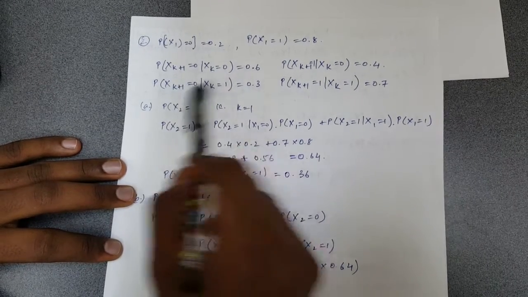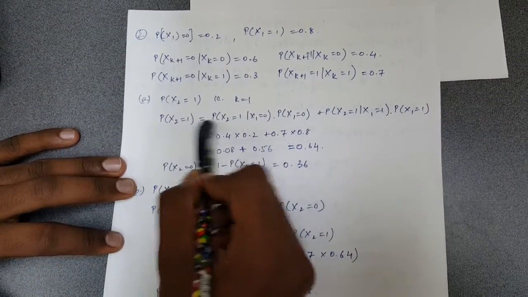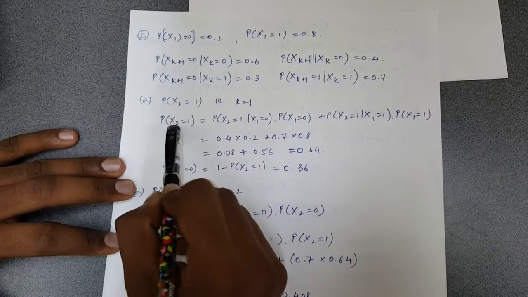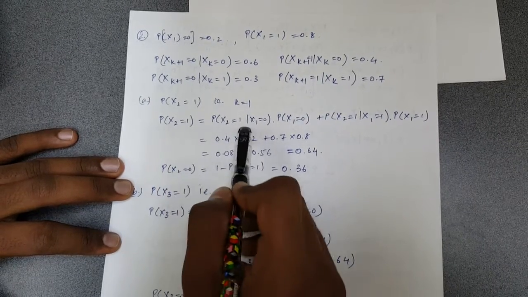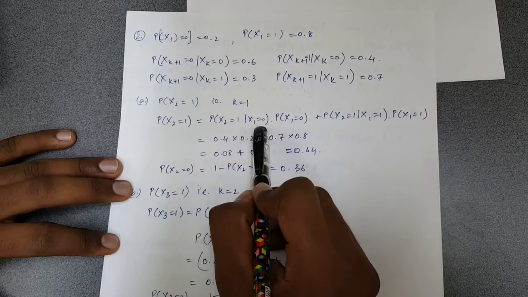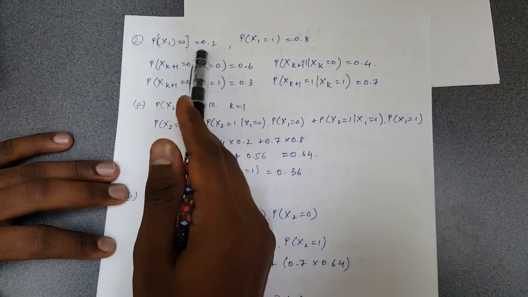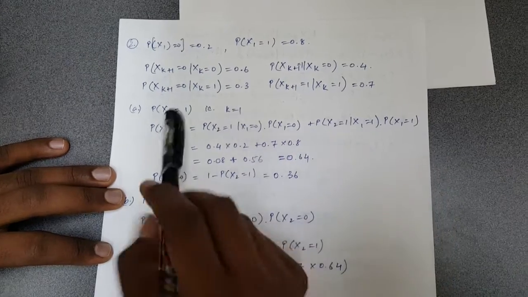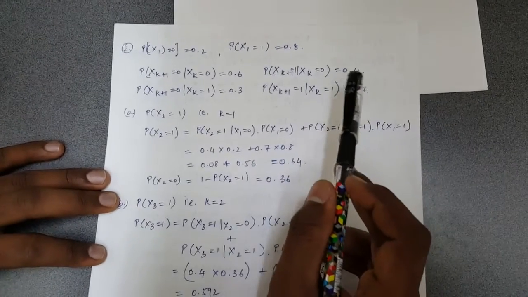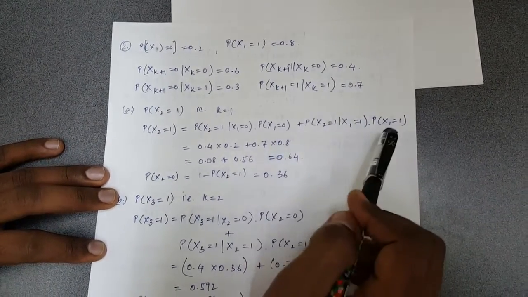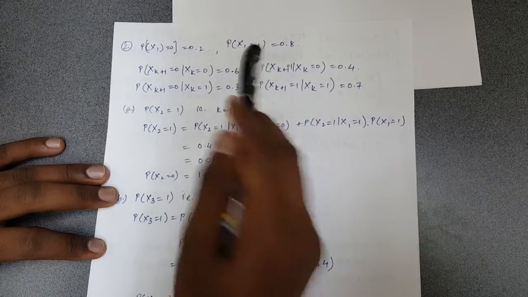So we'll use all of these expressions. By total probability theorem, p of x2 equal to 1 can be written as p of x2 equal to 1 given x1 equal to 0 into the probability that x1 equal to 0 plus p of x2 equal to 1 given x1 equal to 1 into the probability that x1 equal to 1.